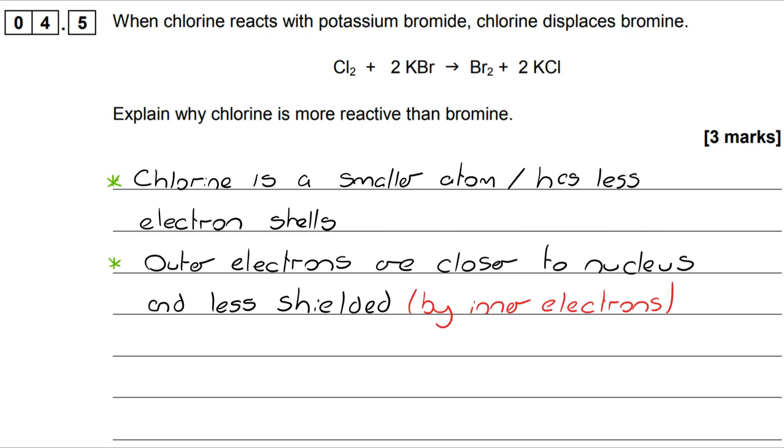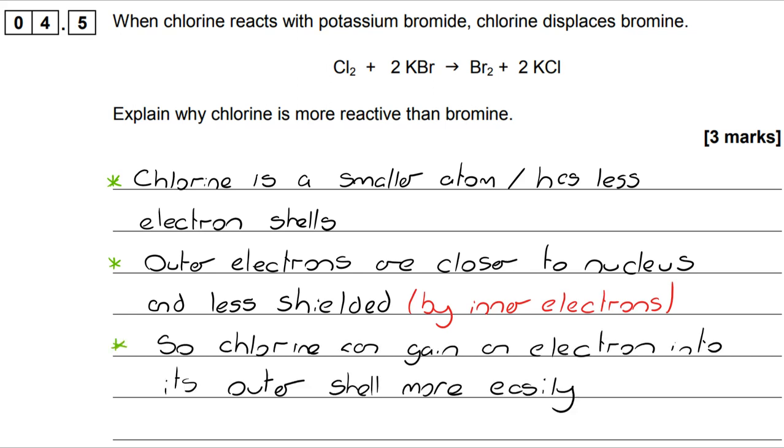One is that the outer electrons would be closer to the nucleus, the outer shell is closer to the nucleus, and there's also less shielding by the inner electrons. Now bear in mind that when chlorine reacts, it gains electrons, it takes them in to complete its outer shell. So the chlorine can gain an electron more easily into its outer shell for the reasons that have been outlined.